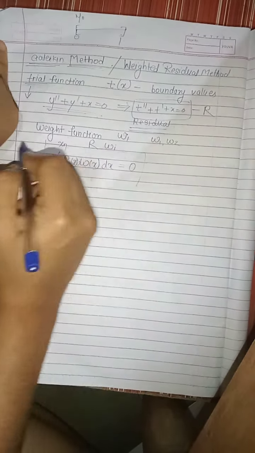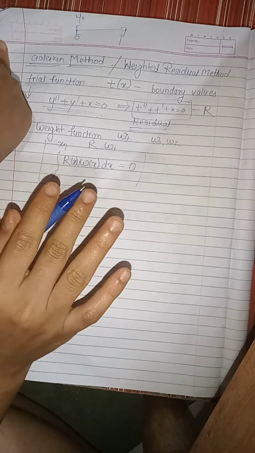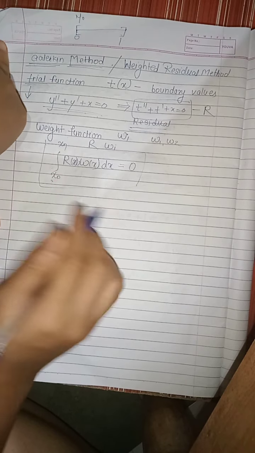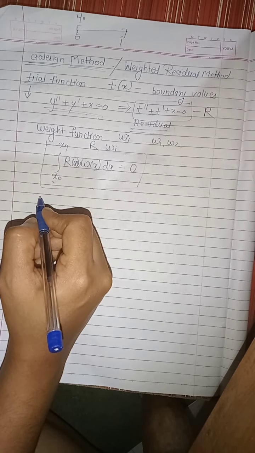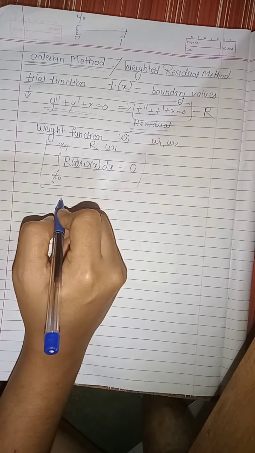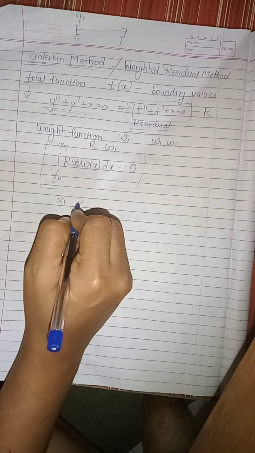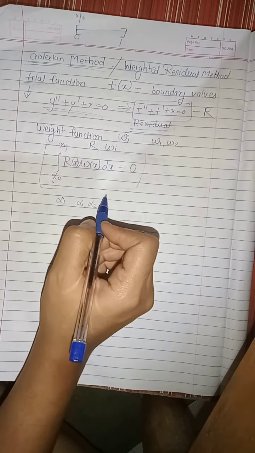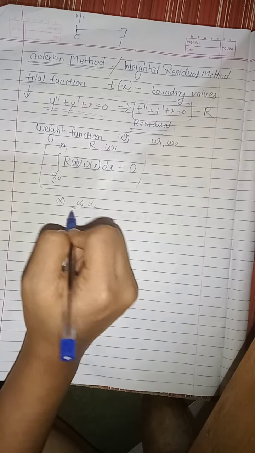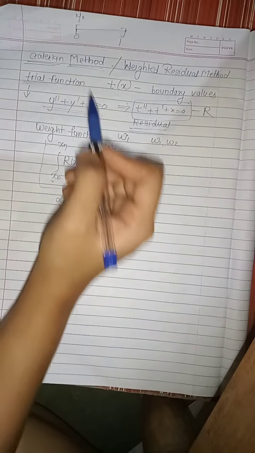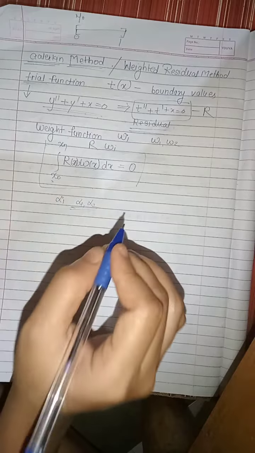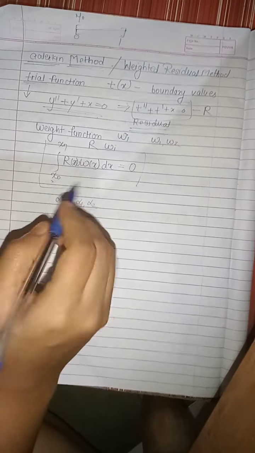With the help of this you will get some system of equations, and after solving those system of linear equations you will get to know the unknown parameters or unknown quantities, for example alpha i, that is alpha 1, alpha 2, so that you can substitute this alpha 1, alpha 2 into the trial function and you'll get the exact required function, and this is known as Galerkin method or weighted residual method.